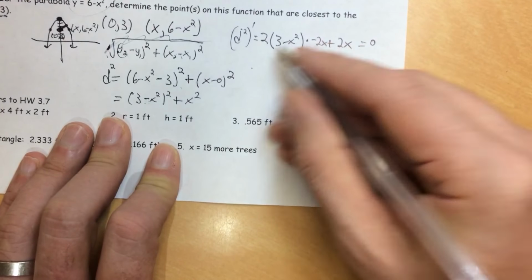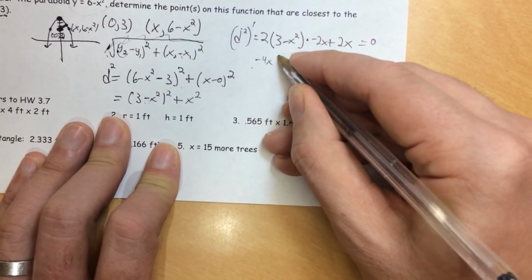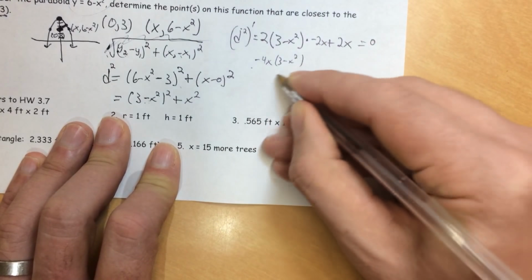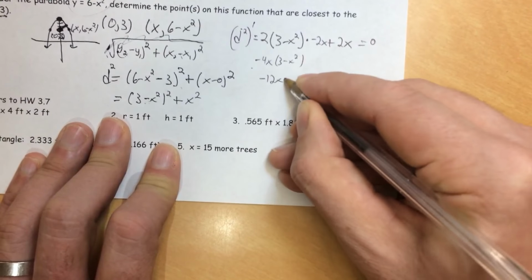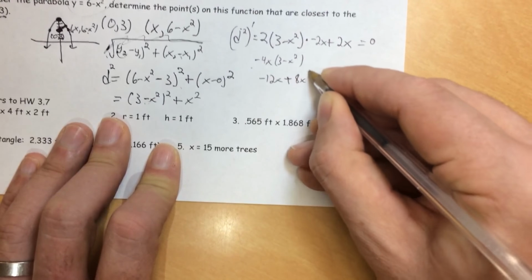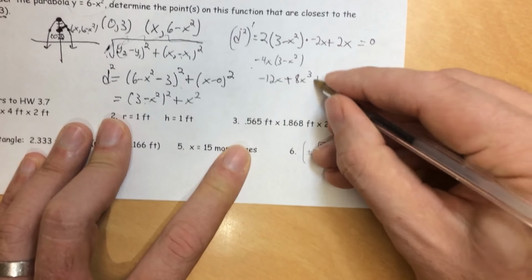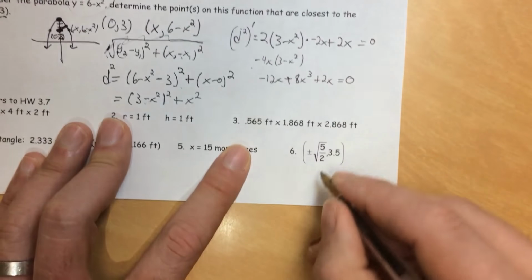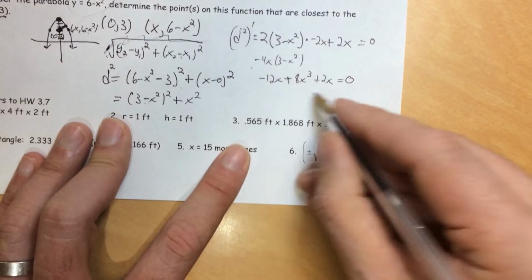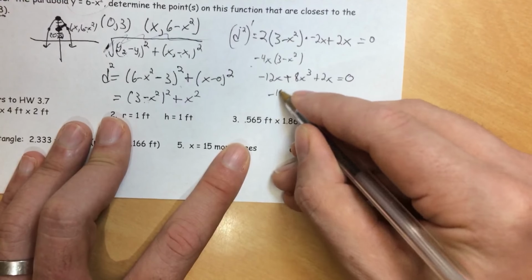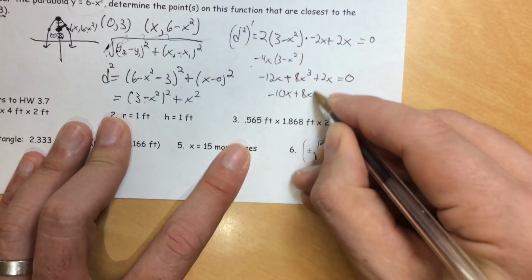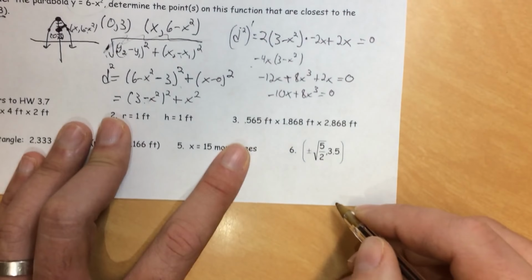This is negative 4x times 3 minus x squared, which is negative 12x plus 8x cubed plus 2x, and we want that equal to 0. So this is negative 10x plus 8x cubed equals 0.